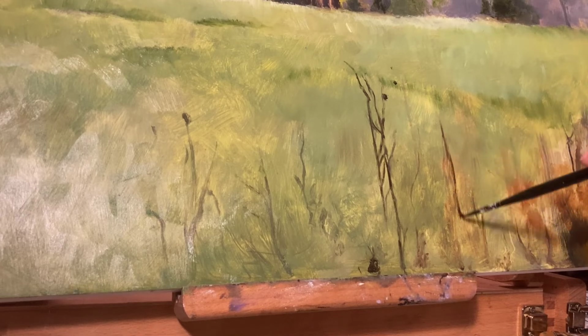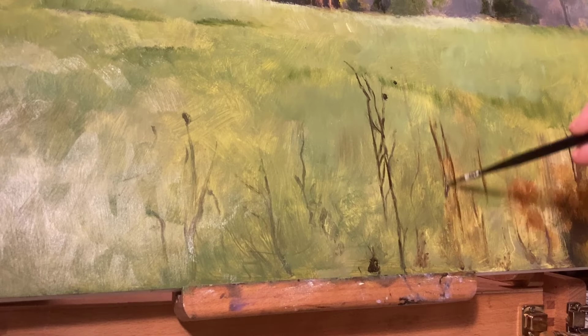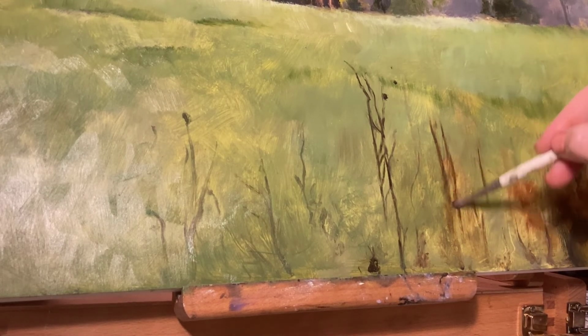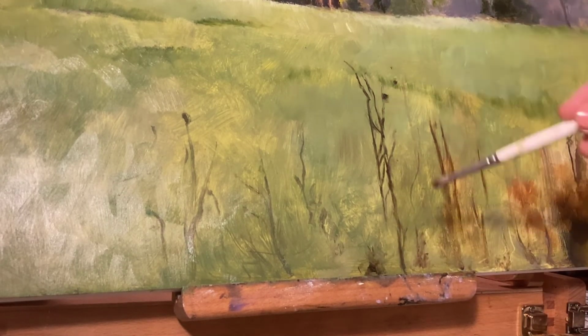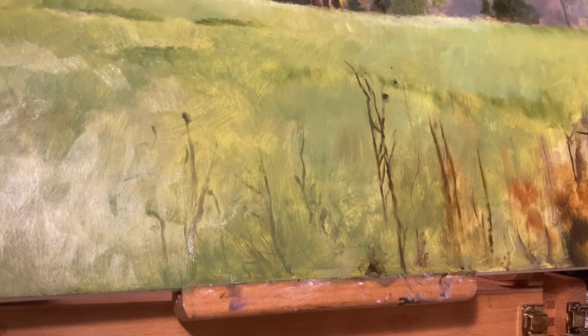And to add these details in the foreground, I'm using my small round brush with, again, some color and walnut oil. I'm really studying my reference picture and picking up those textures that stand out.